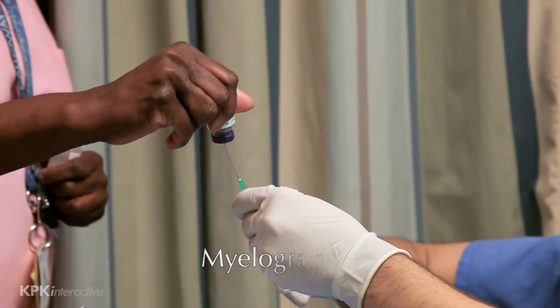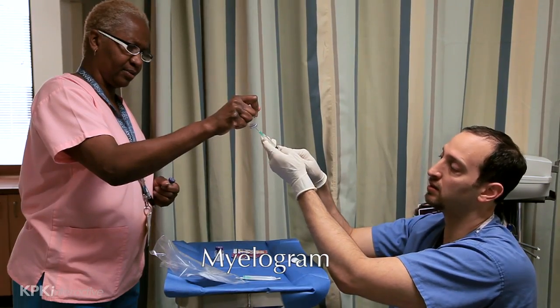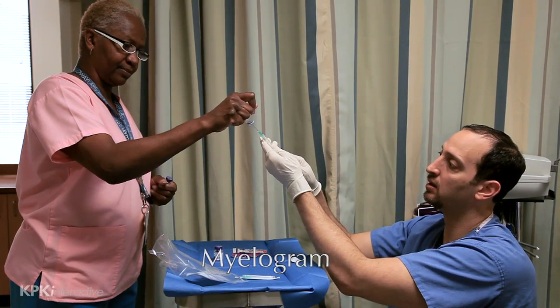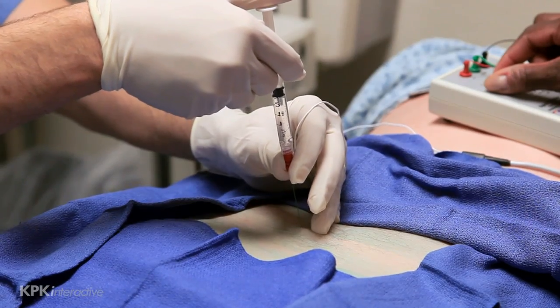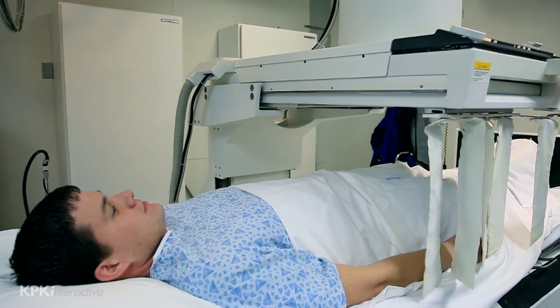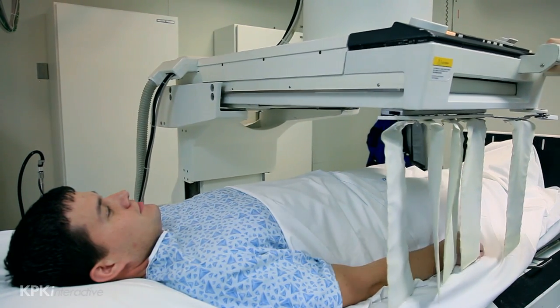Your doctor may decide to do a myelogram if other tests are inconclusive. Myelography uses injected dye to help the doctor see spinal nerves more clearly. After the special dye is injected into the spinal canal, X-rays and CT scans of the vertebrae can reveal herniated discs or other problems.